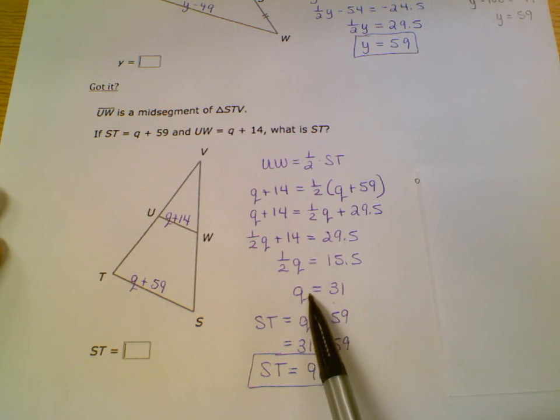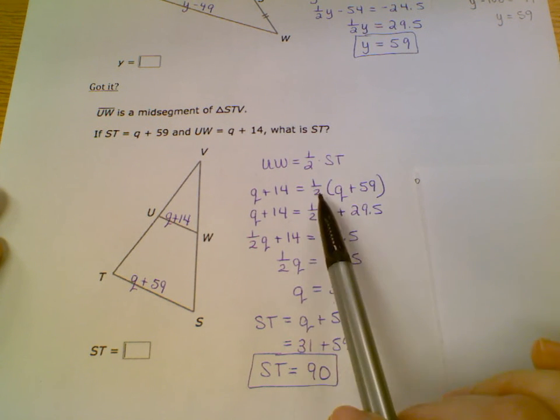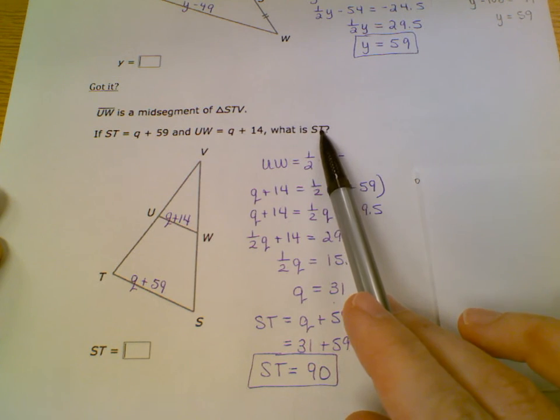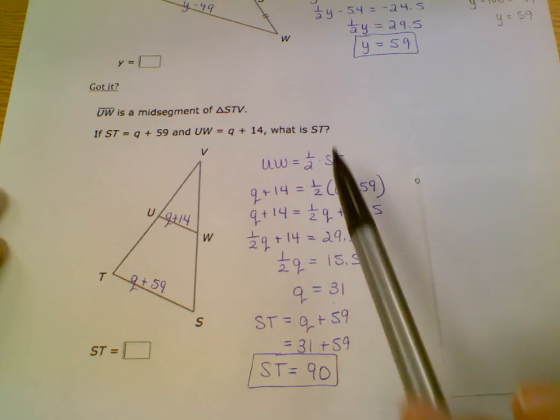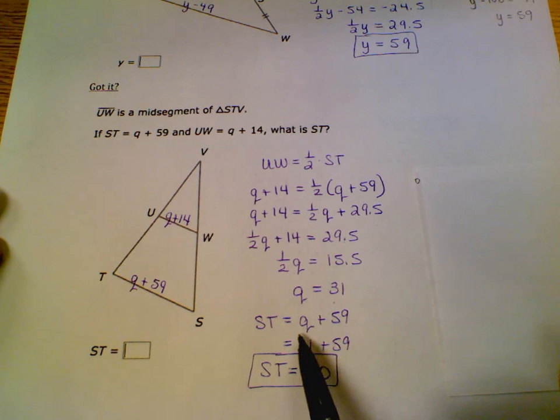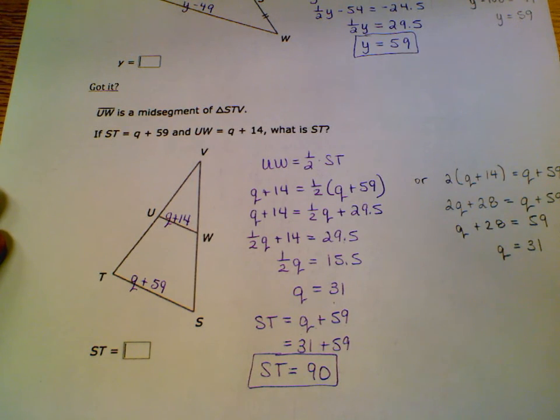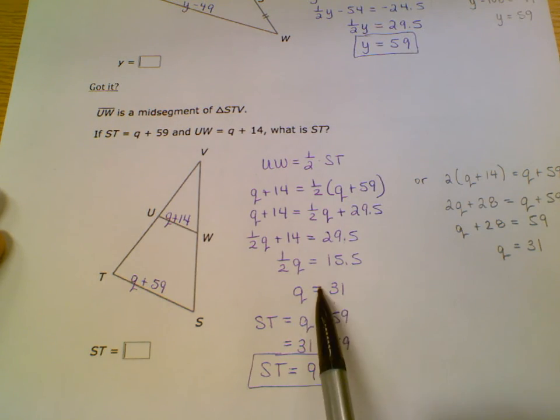But keep in mind that it's not asking for Q in this, it's asking for ST. So I would have to plug back in what I found for Q in the expression for ST. So ST was Q plus 59, so I'd have to plug 31 back in for Q, and so ST would be 90. Now remember, you can also do the shortcut if you don't prefer using the fractions.